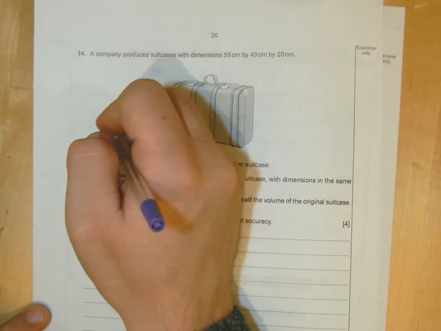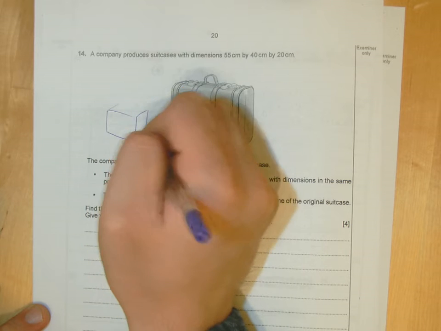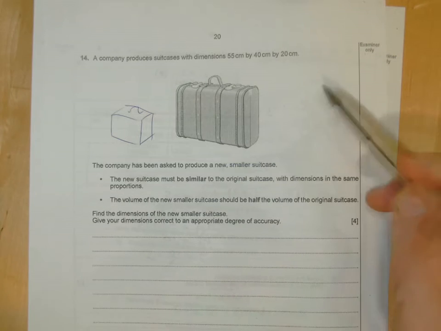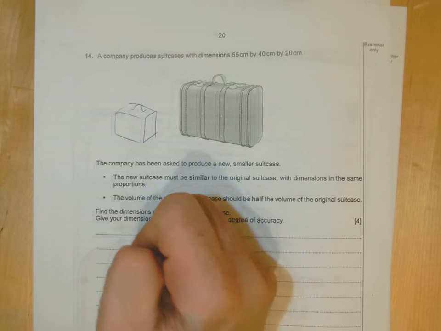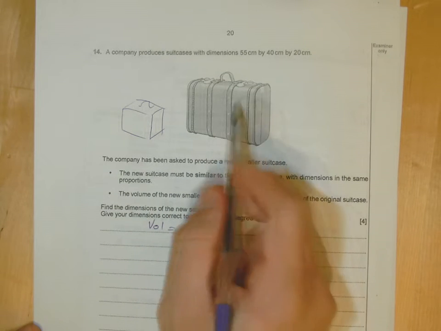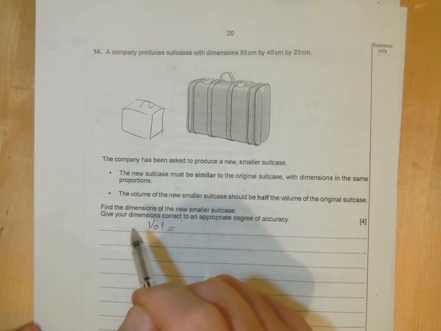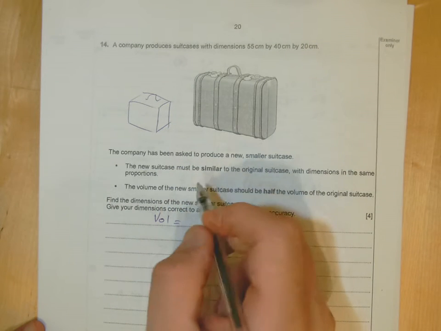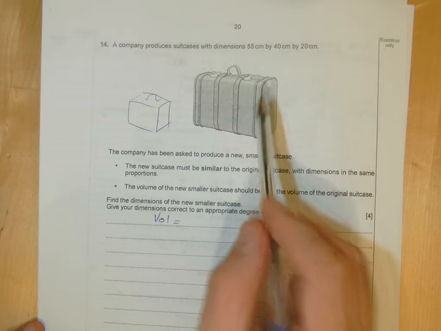Now this smaller suitcase will obviously have a volume which is half this volume. Now we could work out the volume of this, couldn't we? You could easily do that. You could just do length times width times height, because it's a bit like a cuboid. You could think of it that way, if you were to think of it in a simple situation here. It isn't really a cuboid though, I suppose. It's not really length times width times height.